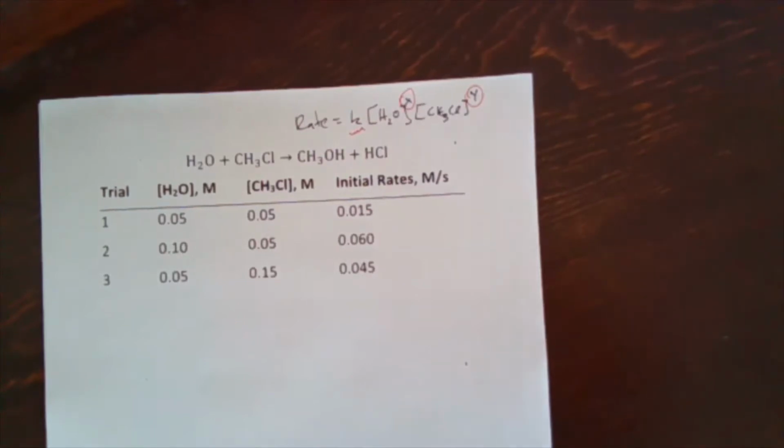I'm always going to start with the orders. So if you figure out the orders, you can then from that figure out the rate constant. So we're going to try to figure out the orders. You'll note we have set up multiple trials. When you're doing initial rate experiments like this, you always have to do more than one trial.